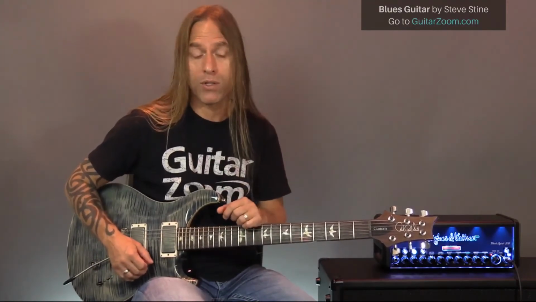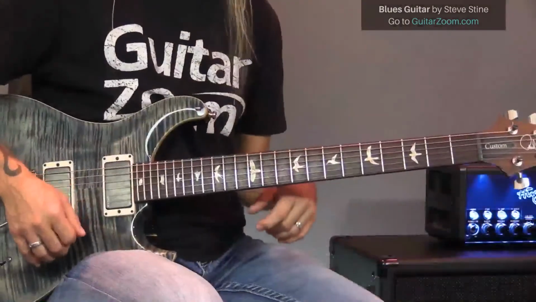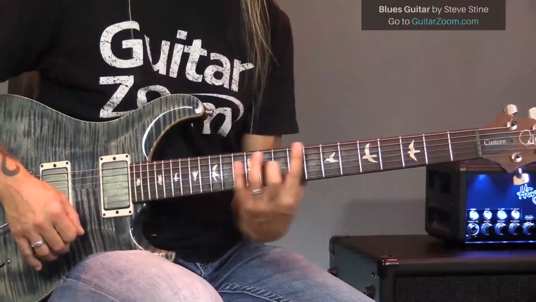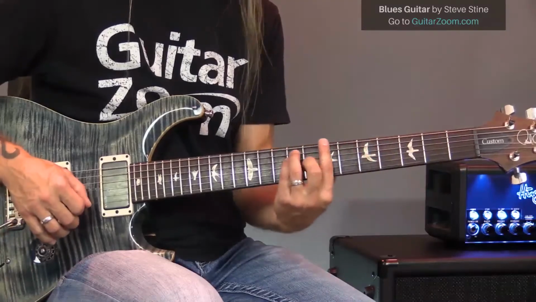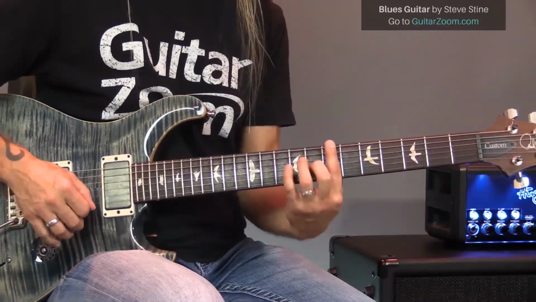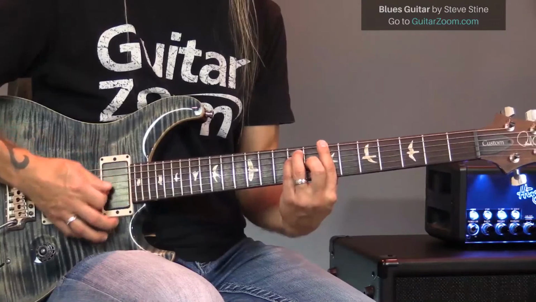If you know your bar chords, it doesn't matter where we go on the 6th string, we're going to find a major bar chord. So let's say I go to B, the 7th fret. So I make a major bar chord right there.